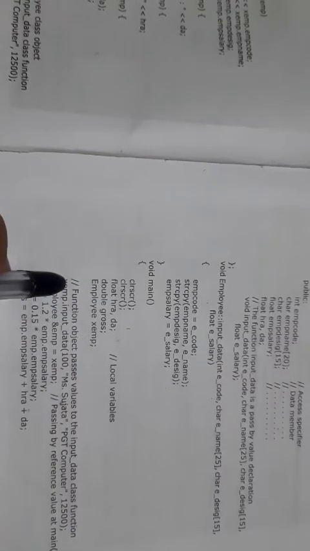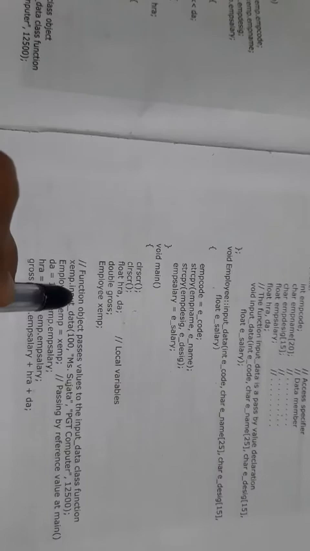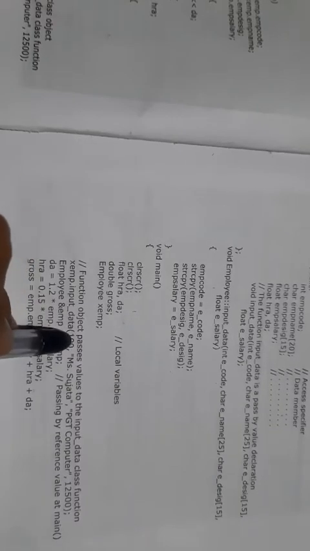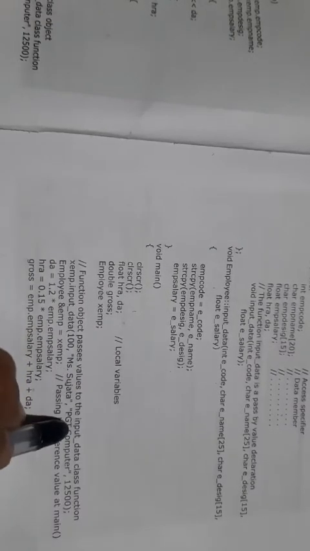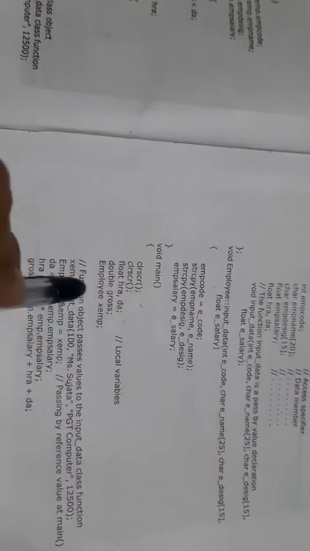Now in the next line, using the member function input data, we are assigning the values 100, Miss Sujata, PhD, computer, these values, of the object. So the object is assigning these values through the member function. This is your calling function, so the object passes values to the input data class function. The object is passing these values using this member function.